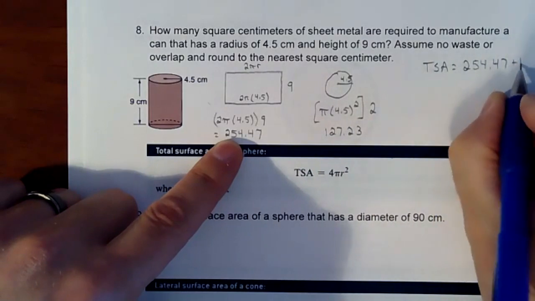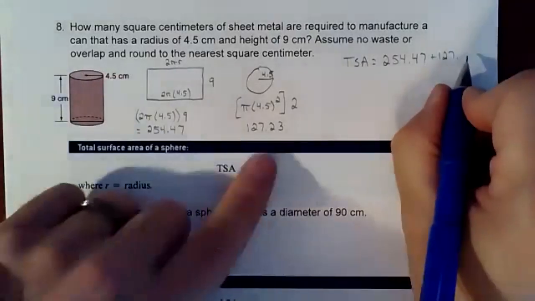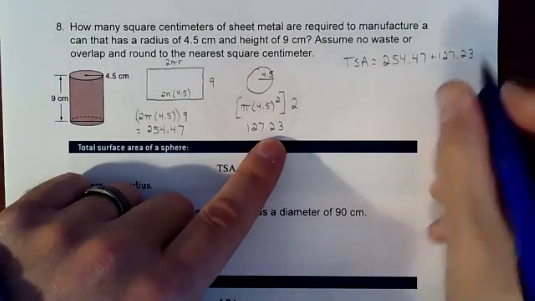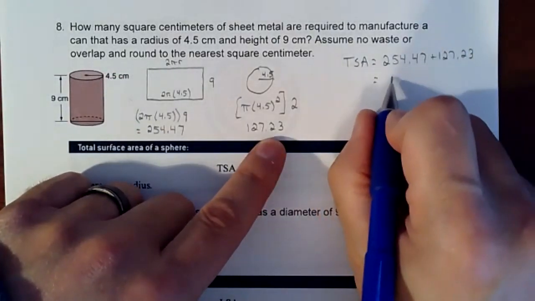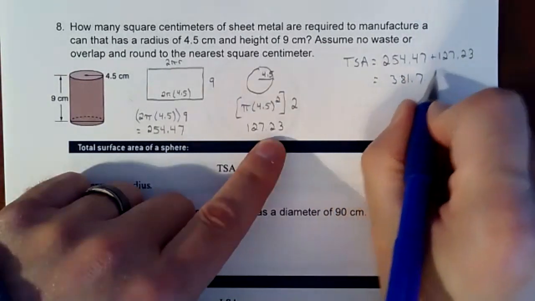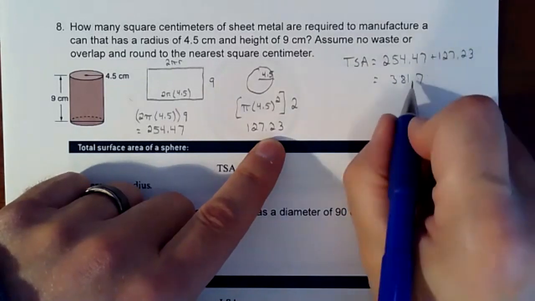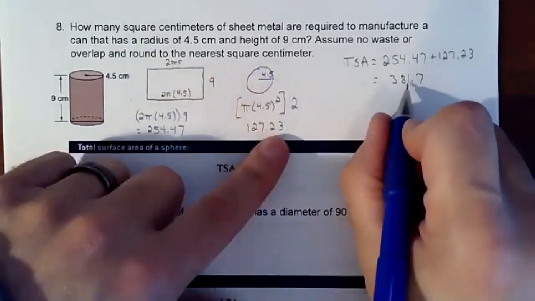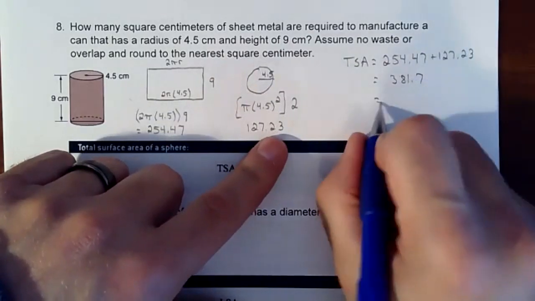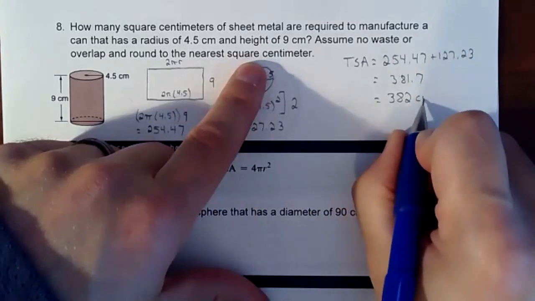So then my total surface area is the combination of the two. That one plus this one. All right, so that adds up to 381.7, because the 7 and the 3 make 10, so we'd round it. But we want to go to the nearest square centimeter, so that 7 is going to bump that up. 382 square centimeters.